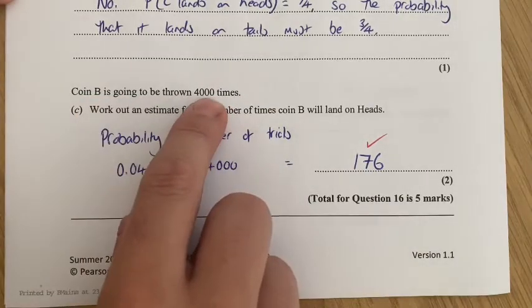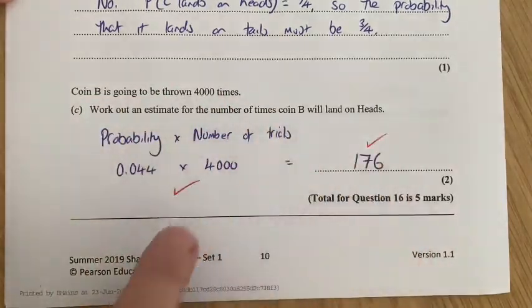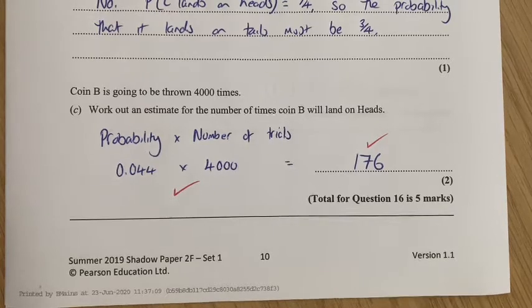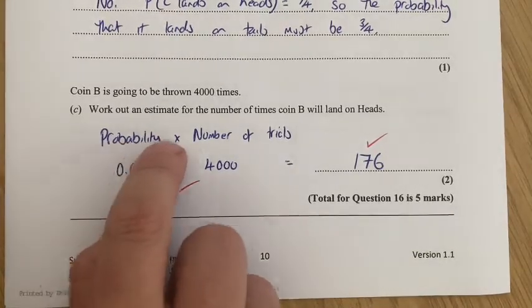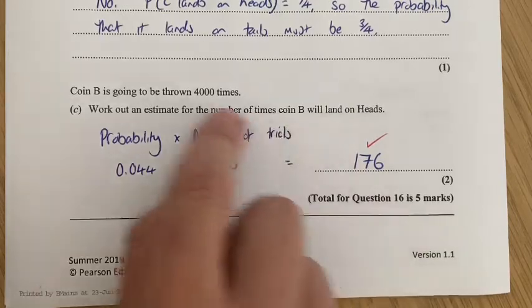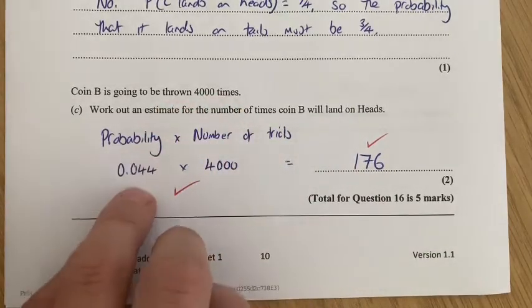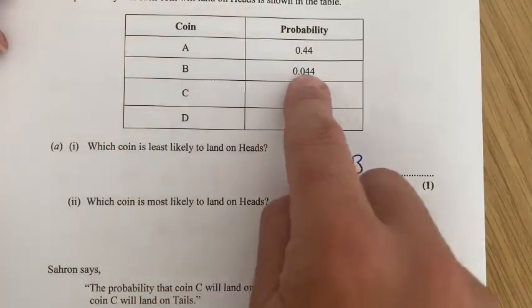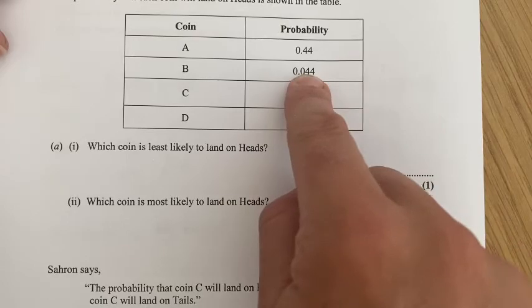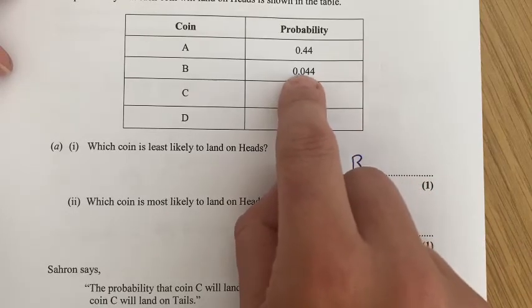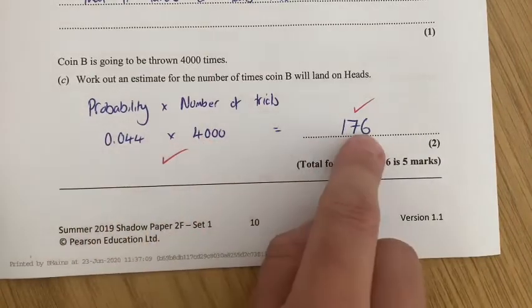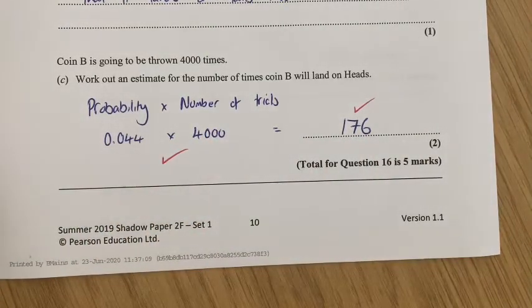Coin B is going to be thrown 4,000 times. Work out an estimate for the number of times it lands on heads. Well, if you want to work out an estimate for the number of times something will happen, or is expected to happen, you always just take the probability and multiply it by the number of trials that you're doing. This one's got 4,000 trials, and we're talking about coin B. Coin B has a probability of landing on heads of 0.044. So we just take the probability, multiply that by the number of trials, and you end up with 176.